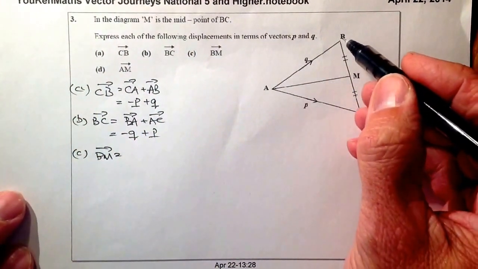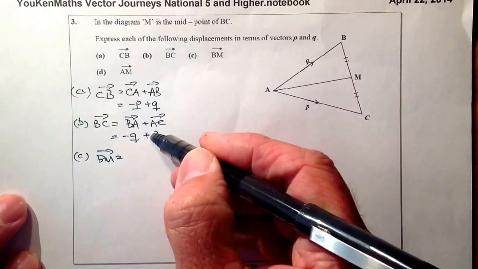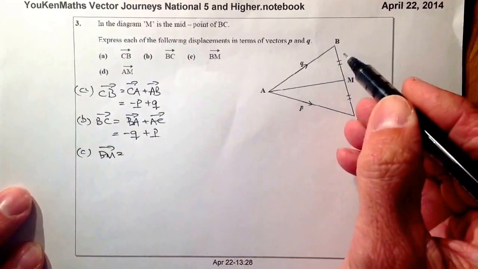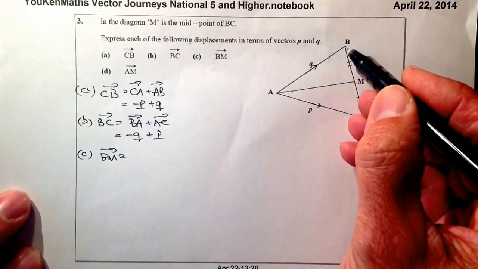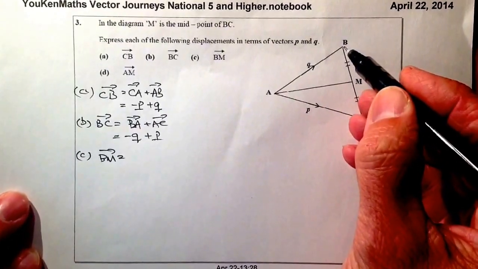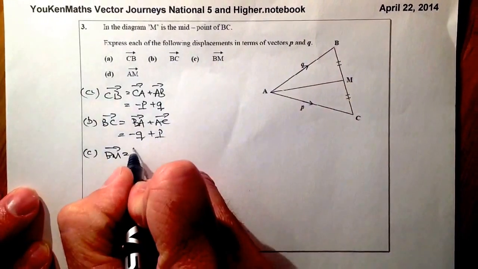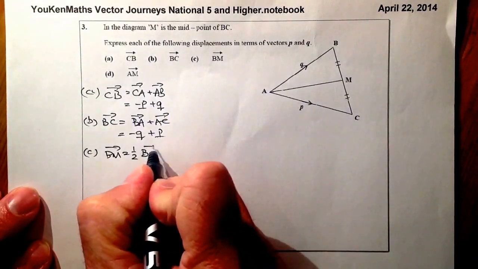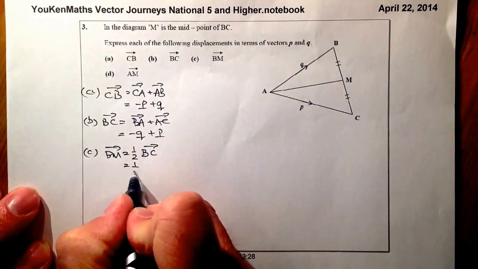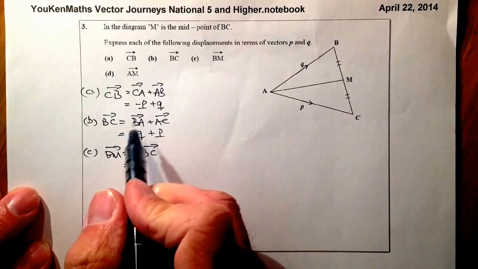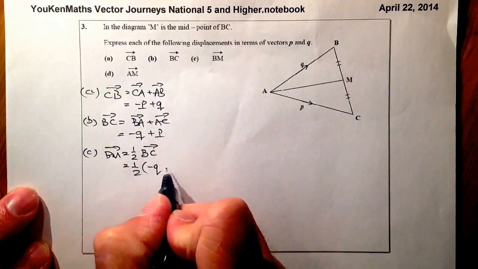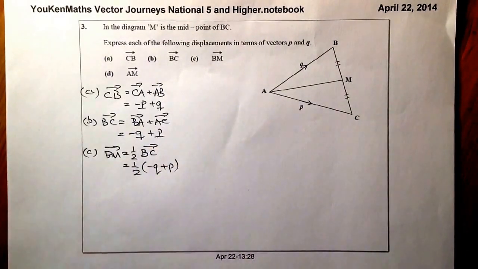But what I do know is what BC is, because I just worked that out previously. So I know that if that's the midpoint, then B to M is going to be half of BC. So it's going to be equal to a half of B to C. I already know that B to C is minus Q plus P, and that there would be good enough for my answer.